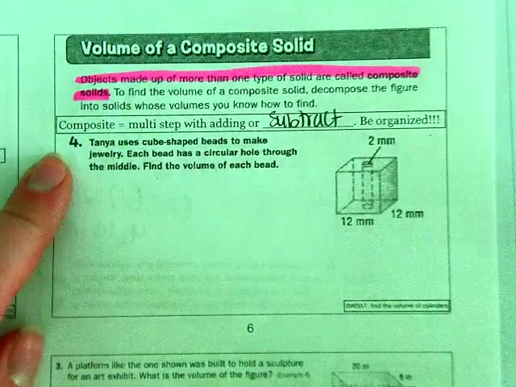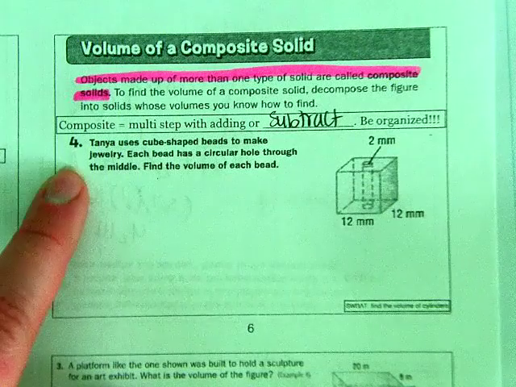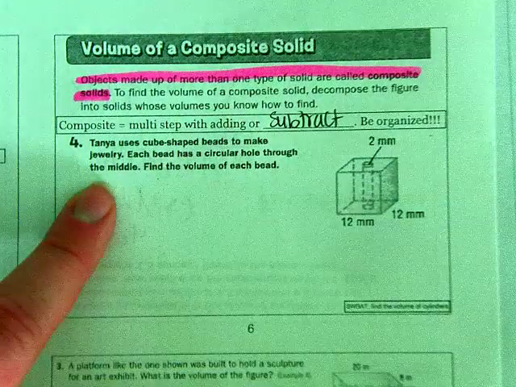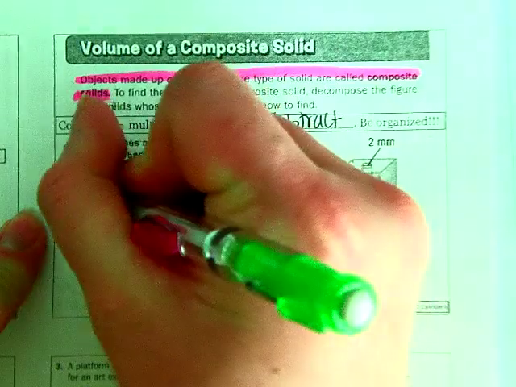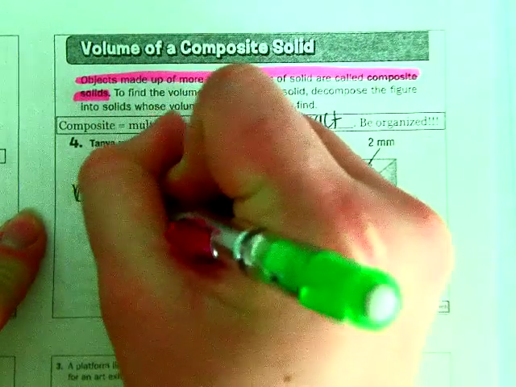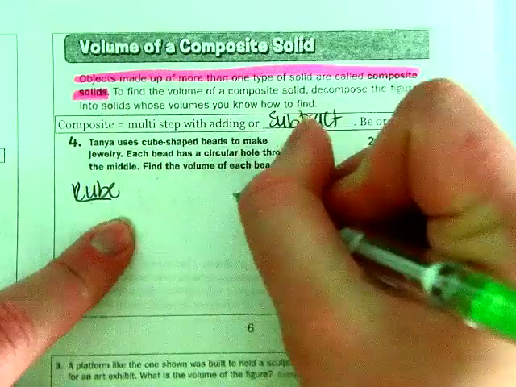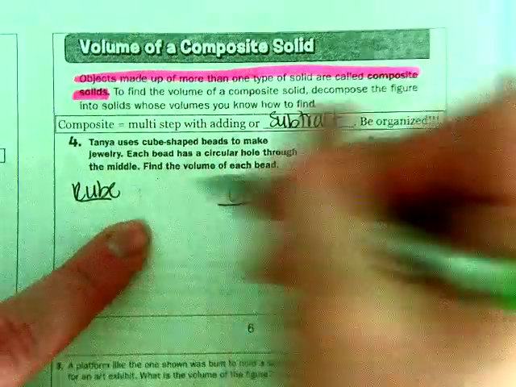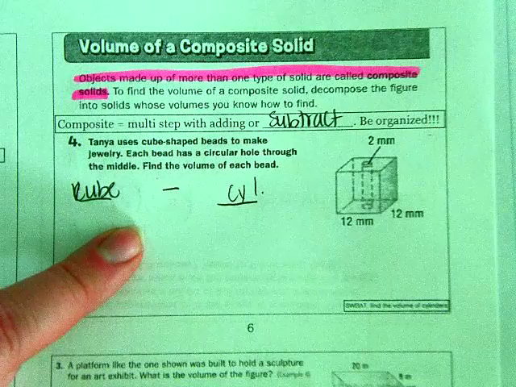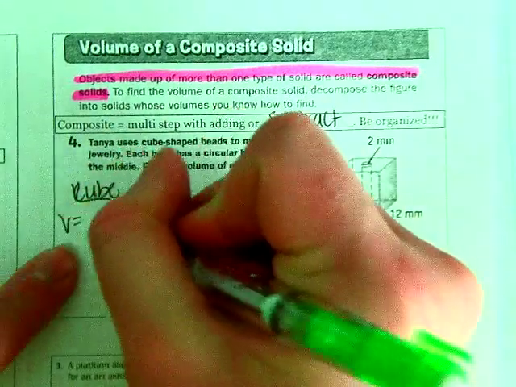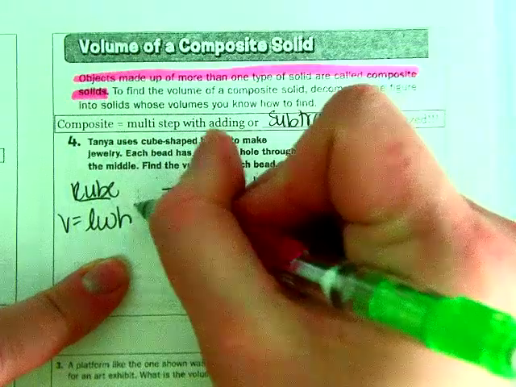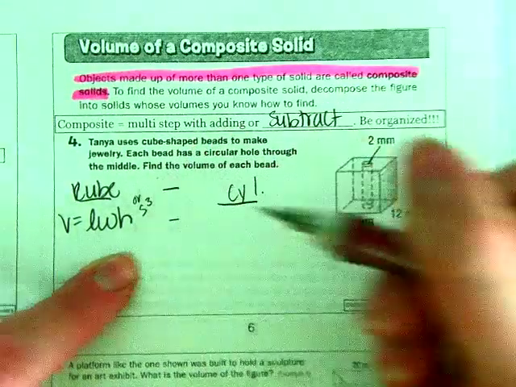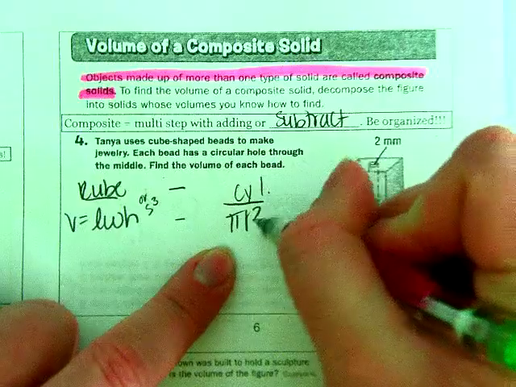So Tanya uses cube-shaped beads to make jewelry. Each bead has a circular hole through the middle, so there's a cylinder cut out. Find the volume. So we've got a cube, so I'm going to be really specific and really organized and say I have a cube and I have a cylinder. And I'm going to subtract those volumes because I'm removing the cylinder. To find the volume of a cube, that's length times width times height, or they're all going to be the same, so you could do side cubed, minus the volume of a cylinder, pi r squared h.